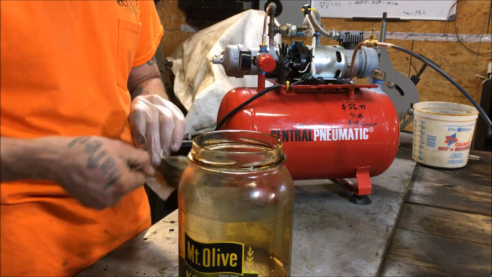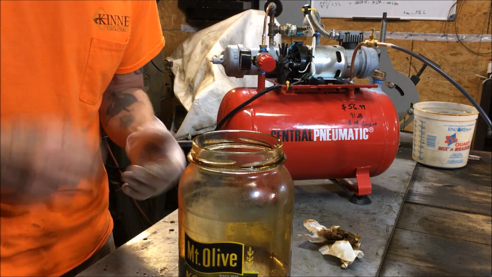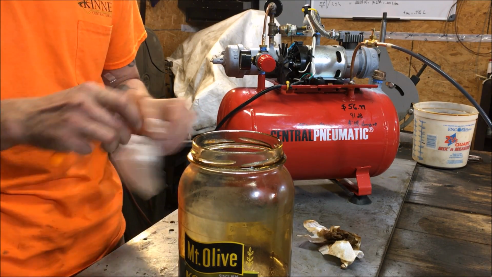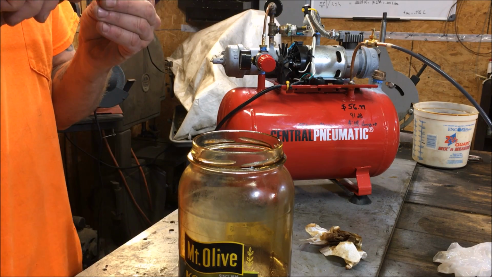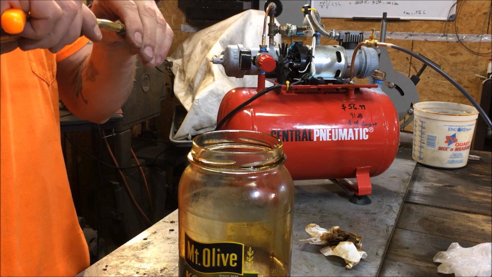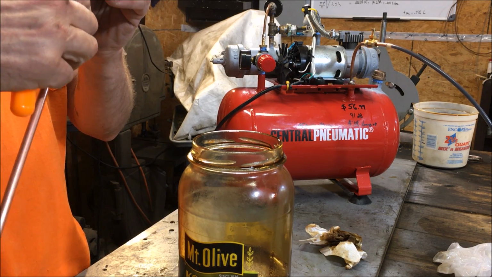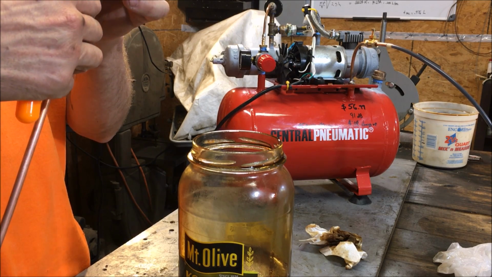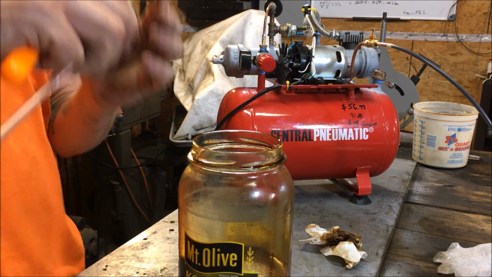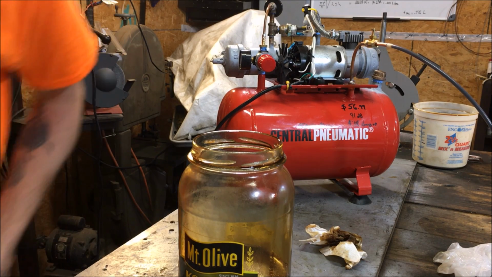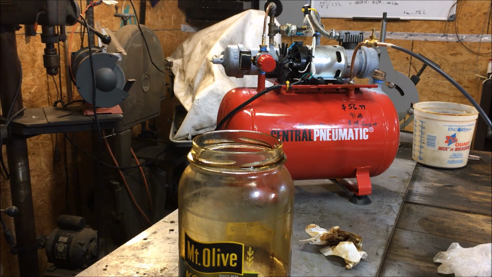Not very valuable information by any means, but we're about to put it to the test here. Now this should make a cone. Dude, that is so close. Get some gloves. Let's go at 100 psi.